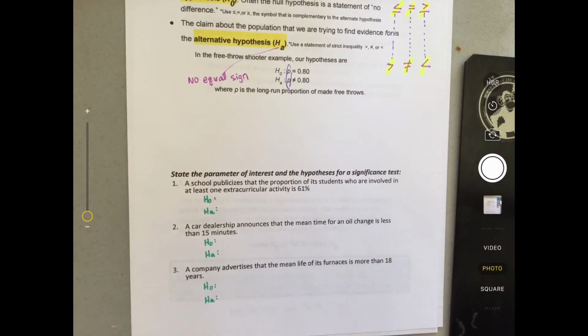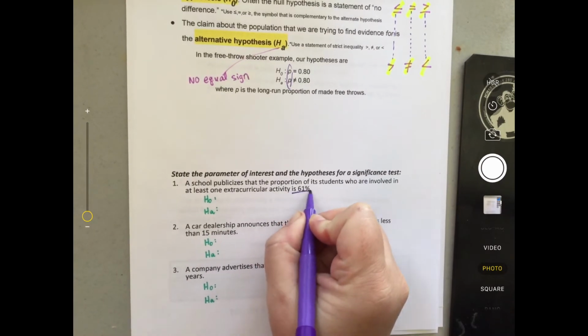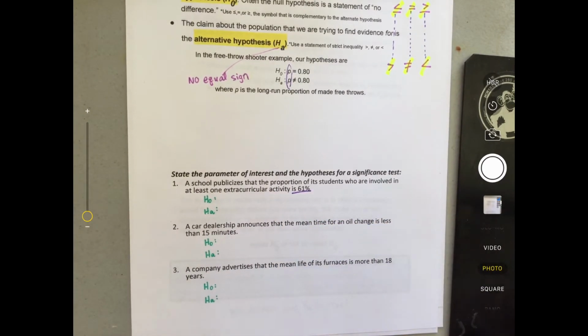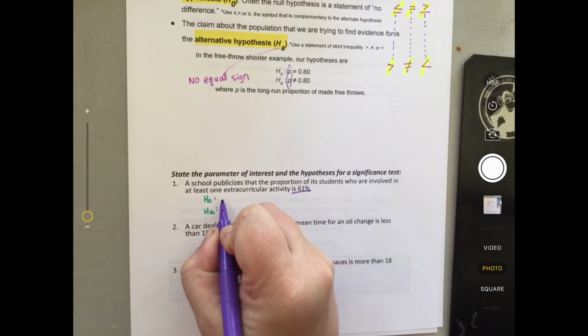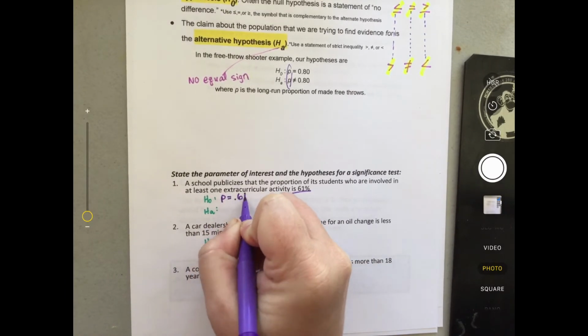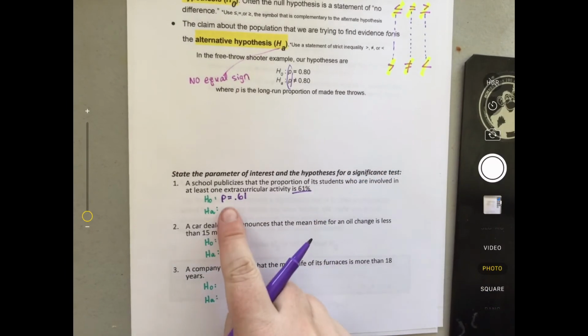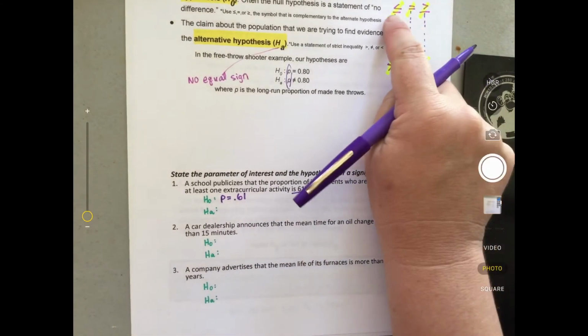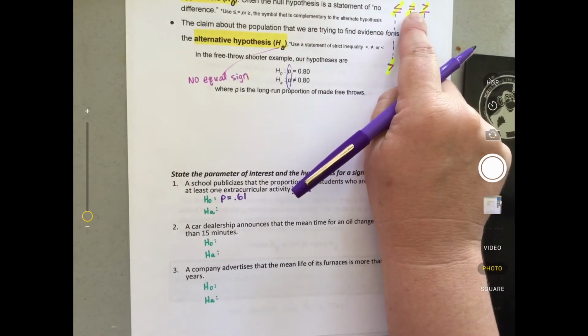All right, let's look at number 1. A school publicizes that the proportion of its students who are involved in at least one extracurricular activity is 61%. If we write that as a proportion, we write 0.61. It looks like they're stating that it is, so that'd be equal to 0.61. Why did I put the equal to here? Remember that the null has to have one of these signs.